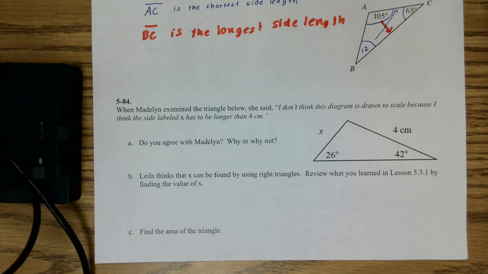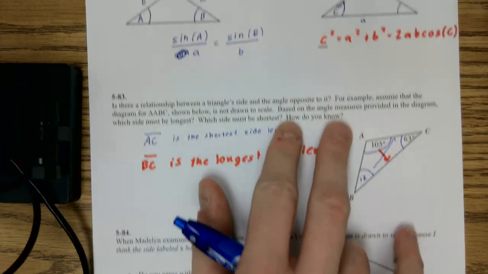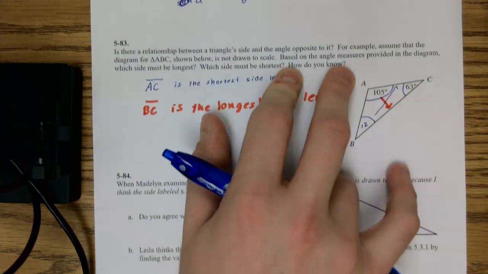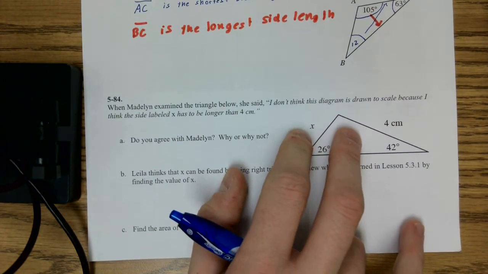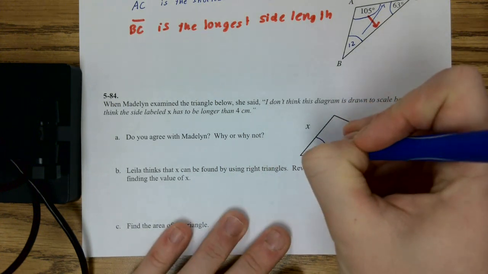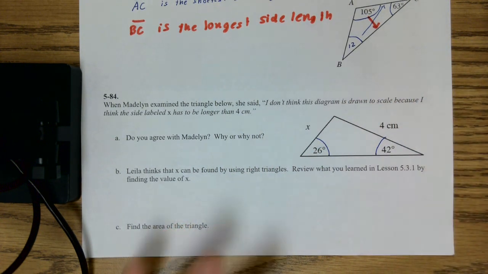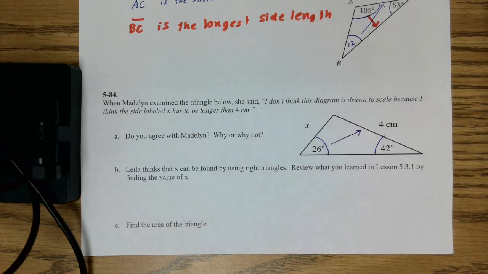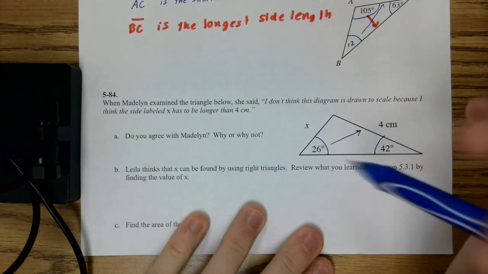So again, hopefully using the idea of law of sines and law of cosines, you figured out that this is the case. The reason why is because Madeline is looking at this value, 26 degrees, and this 42 degrees. So when we have that 42 degrees, obviously that is going to be a little bit longer than the 26 degree opposite side length. In this case, I always draw to the opposite side length, and I do the same for the value of 42 as well.